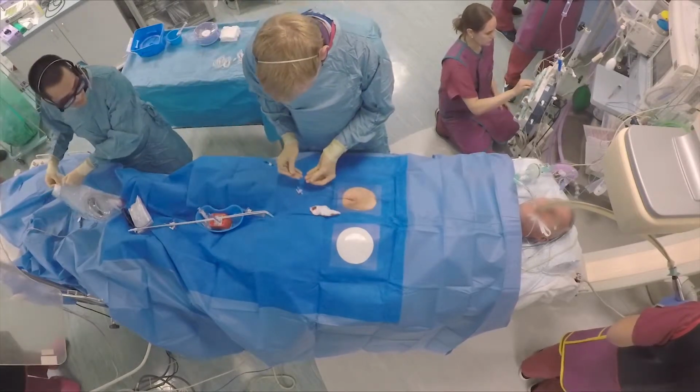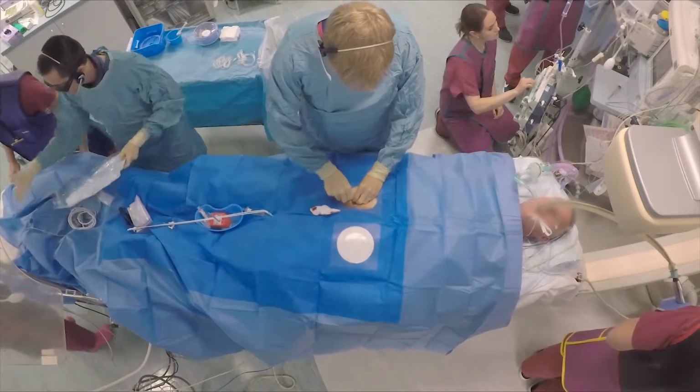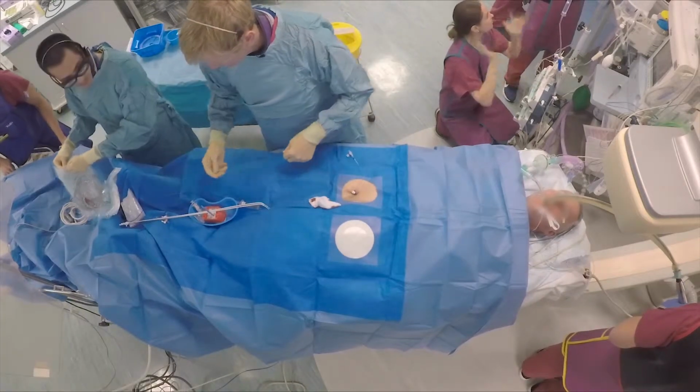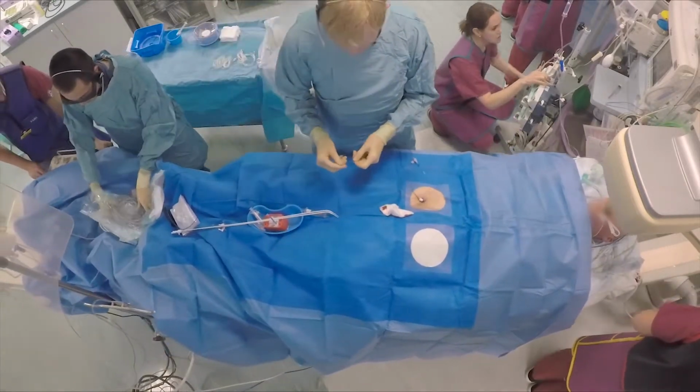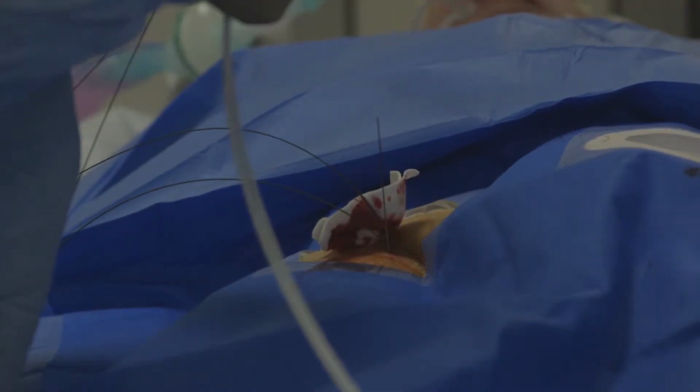Okay, can I have the table up, please? Straight away, we go with the short sheath for the coronary sinus catheter and two long sheaths, which you can see here, for both the ablation catheter and the mapping catheter.